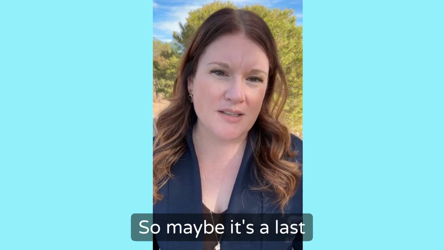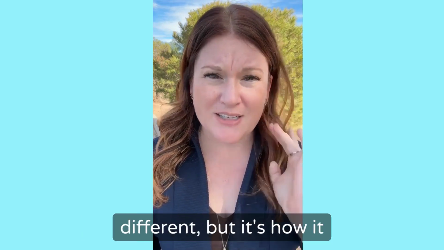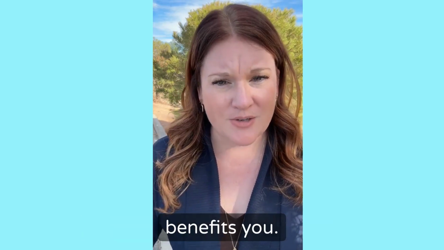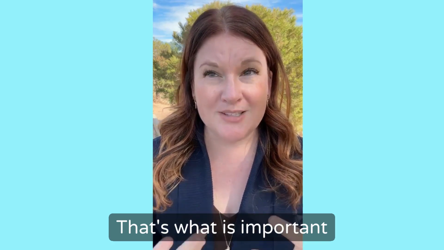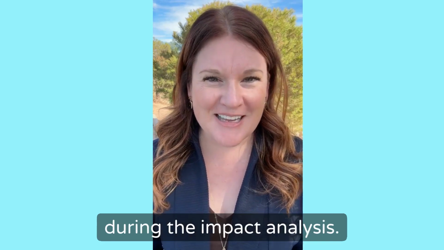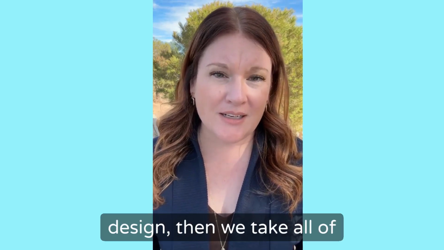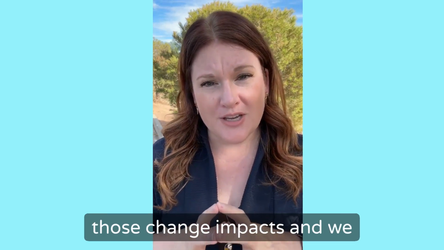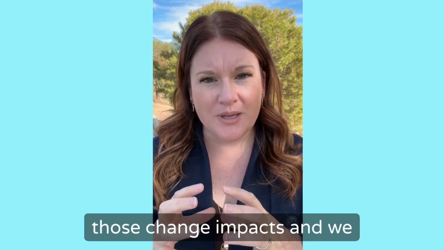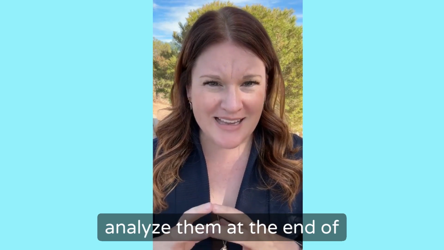Maybe it's less a conversation about how it's different, and more about how it benefits you. That's what is important during the impact analysis. So we spend a lot of time in design, then we take all of those change impacts and analyze them at the end of design.